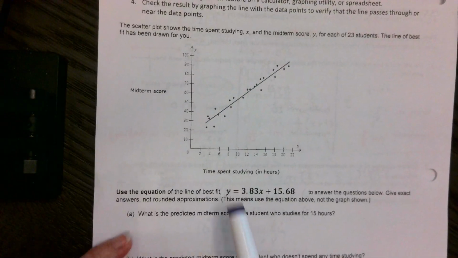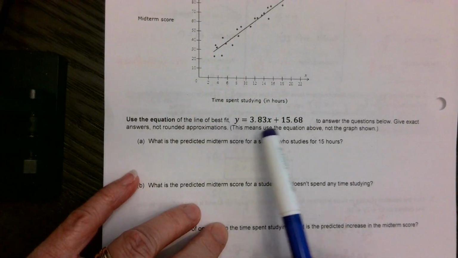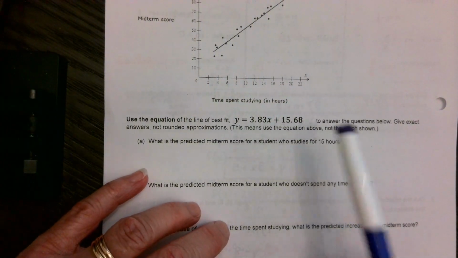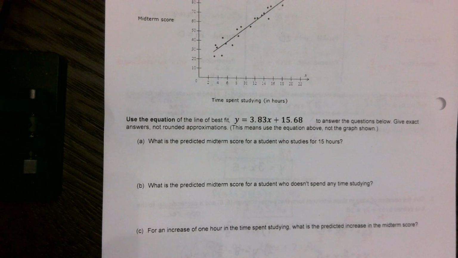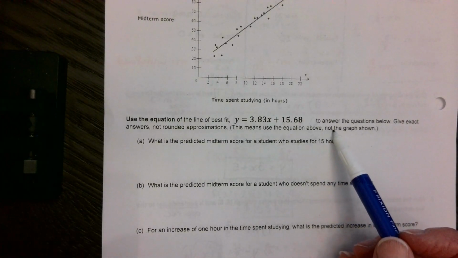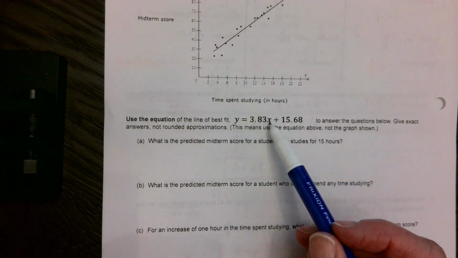Use the equation of the line of best fit, Y equals 3.83X plus 15.68, to answer the questions below. Give the exact answers, not rounded approximations. This means use the equation above, not the graph shown. So we're going to use this here.